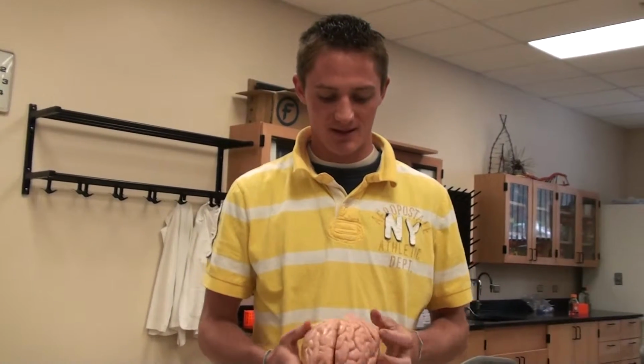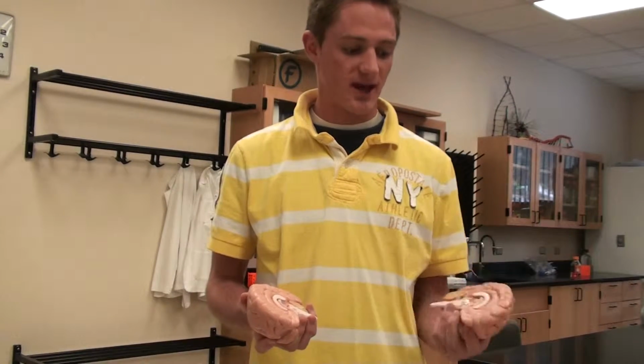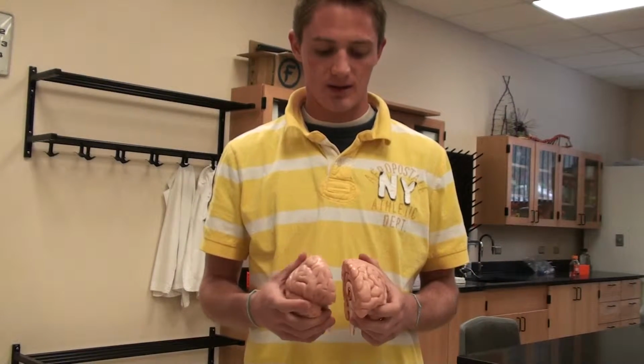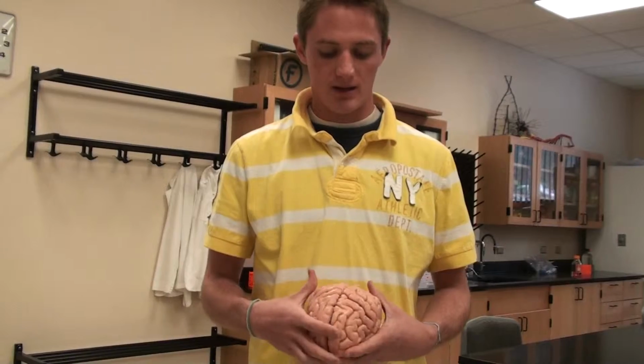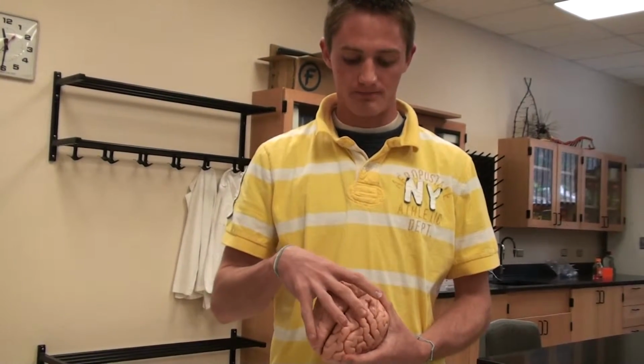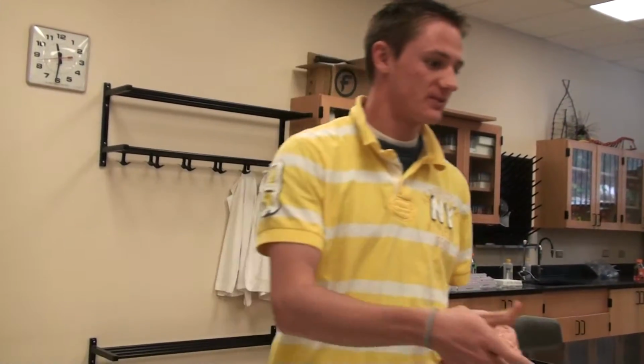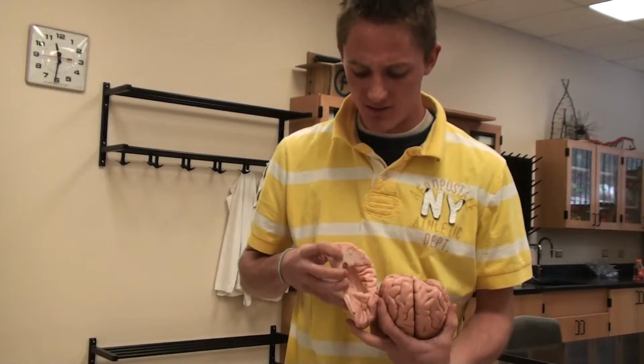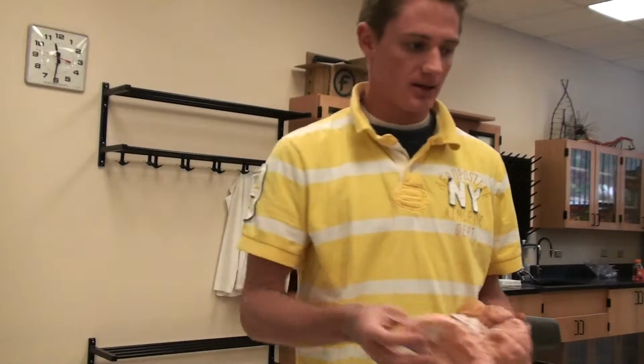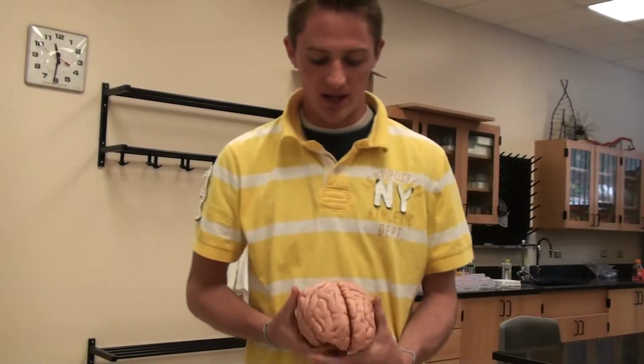This is the brain. These are two different hemispheres of the brain. You have your left hemisphere and your right hemisphere, your cerebral hemispheres, and then you have your gray matter, and also on this brain you can see right here you have your white matter as well. There are many different parts of the brain.